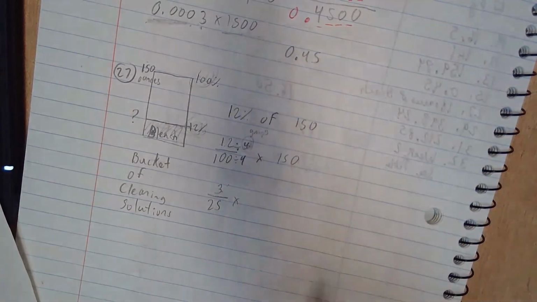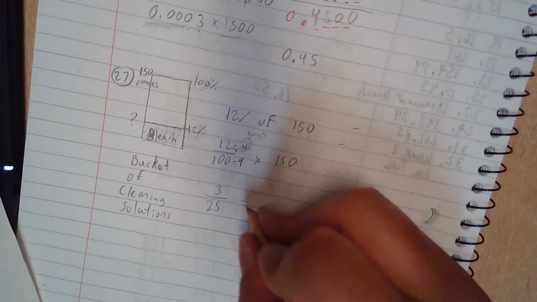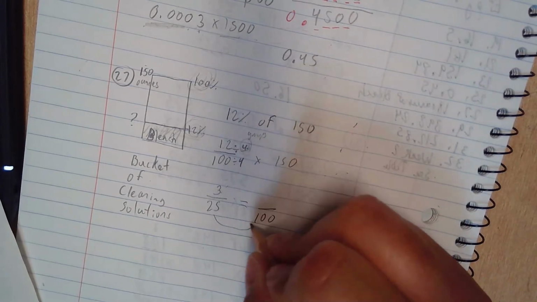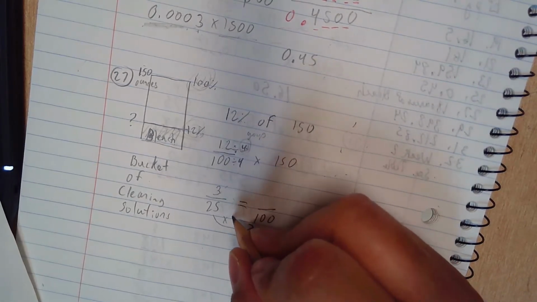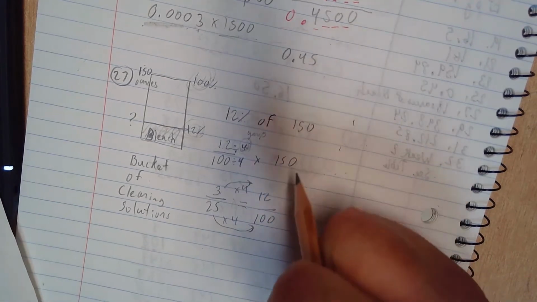All right. If we're going to change to a fraction, let's make this easy on ourselves. Let's try and see if we can find an equivalent ratio. Can we do this? Can I scale up 25 to get to 100? Yes, I can, by a factor of 4. Okay?